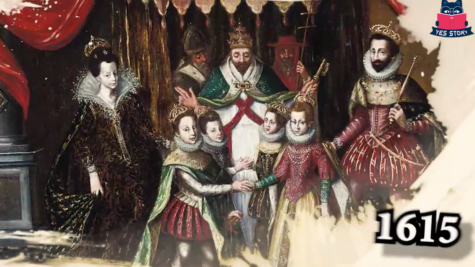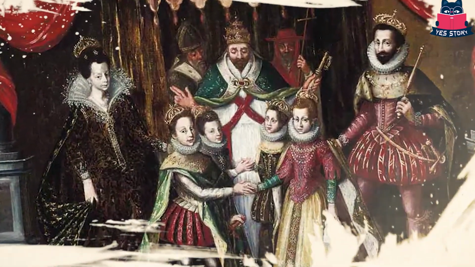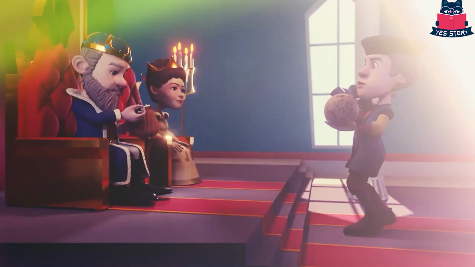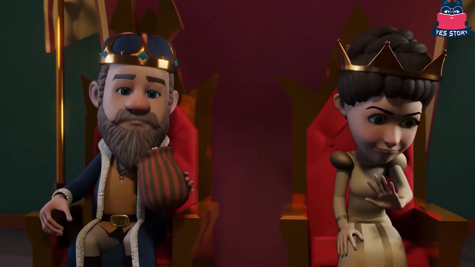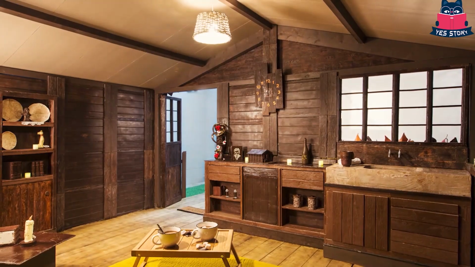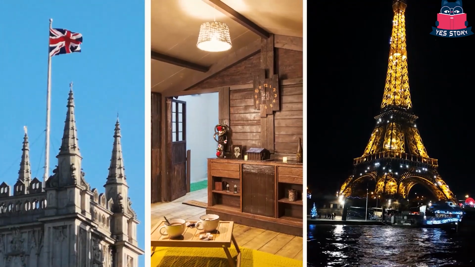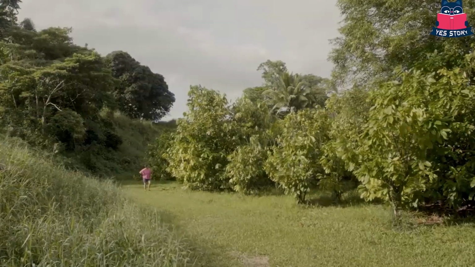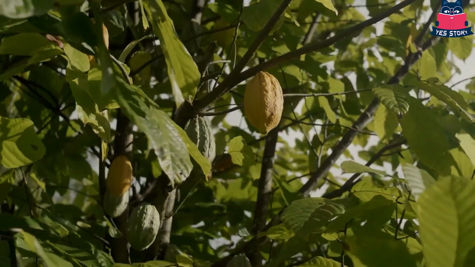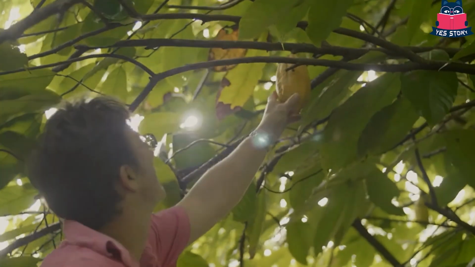This happened in 1615 when Anne of Austria, daughter of Spanish King Philip III, brought samples of chocolate to celebrate her marriage to French King Louis XIII. The trend of chocolate houses began in France and soon spread to Britain and other European nations. Many countries established their own cacao plantations in countries located on the equator.